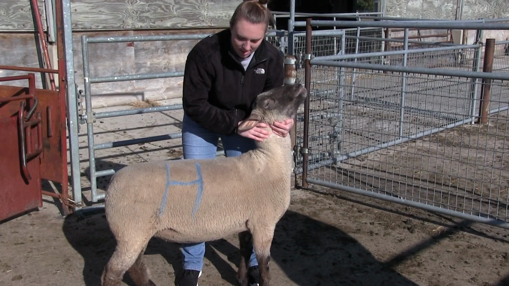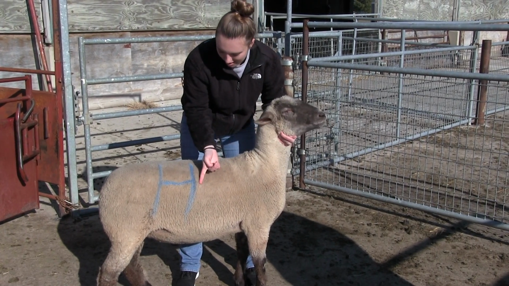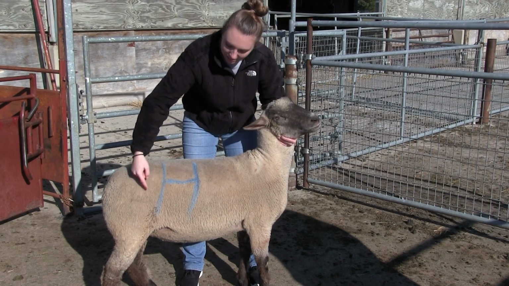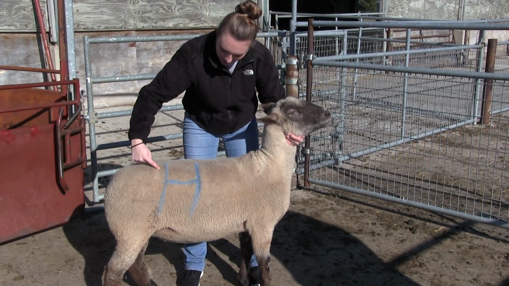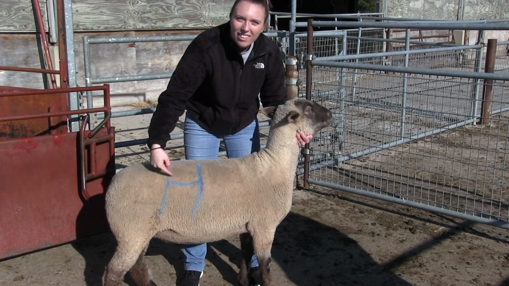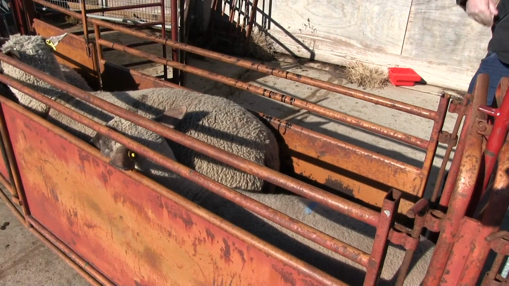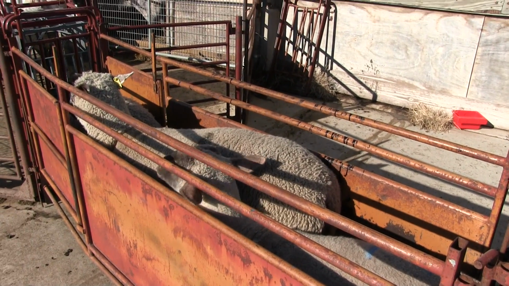Here, we've marked the loin region by the vertical lines. The horizontal line indicates the position of the transverse processes. To determine body condition score, you will feel under these bones and how covered they are. Now that we've discussed how body condition works, let's look at it on a live sheep.